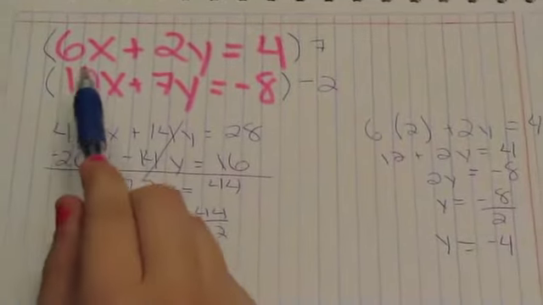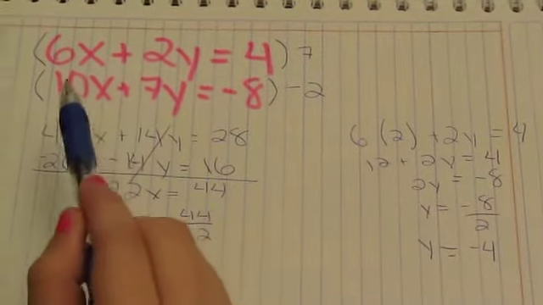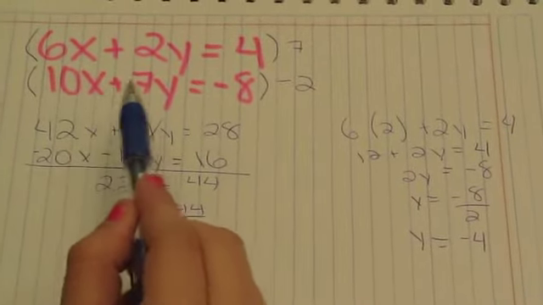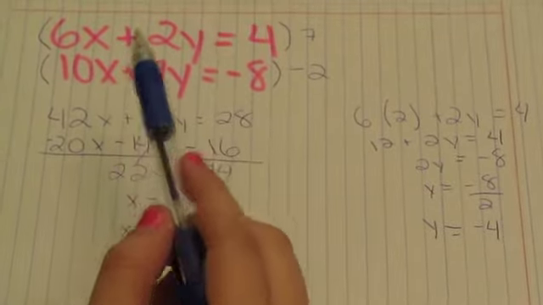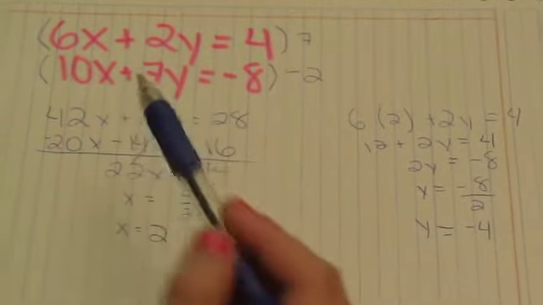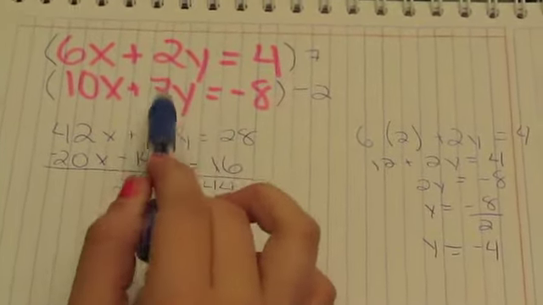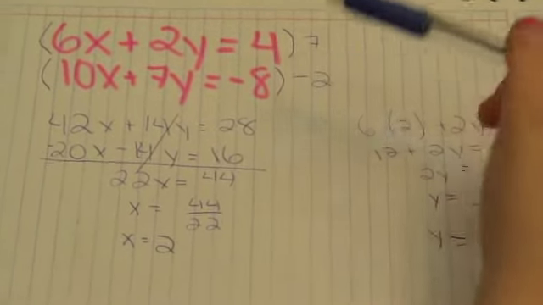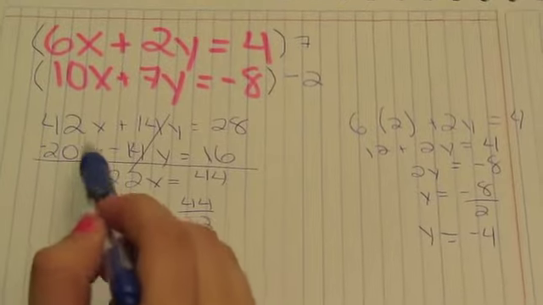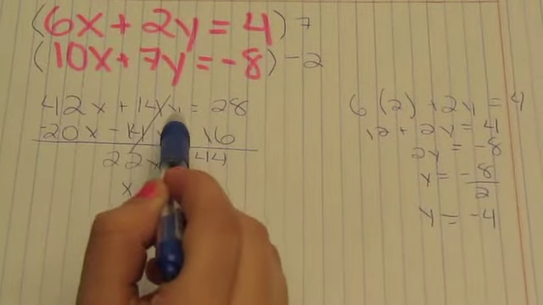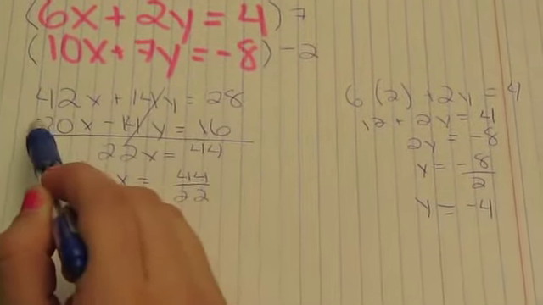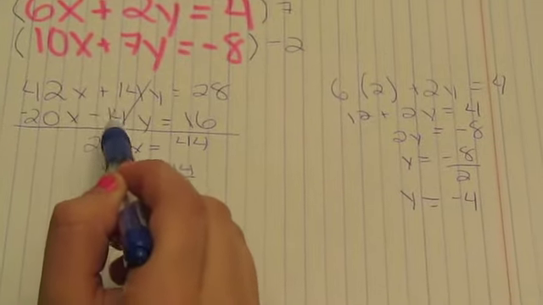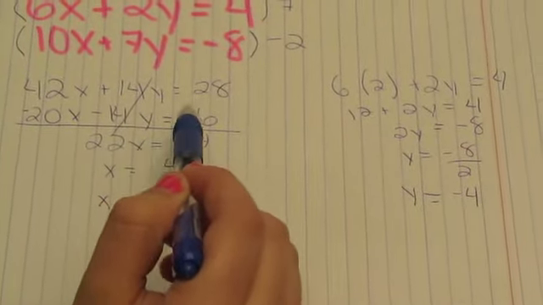Okay, you have 6x plus 2y equals 4, and 10x plus 7y equals minus 8. You have to do it by elimination, so you need to cancel the y. So you multiply the first equation times 7, and the second one times minus 2, and it's going to be 42x plus 14y equals 28, and minus 20x minus 14y equals 16.